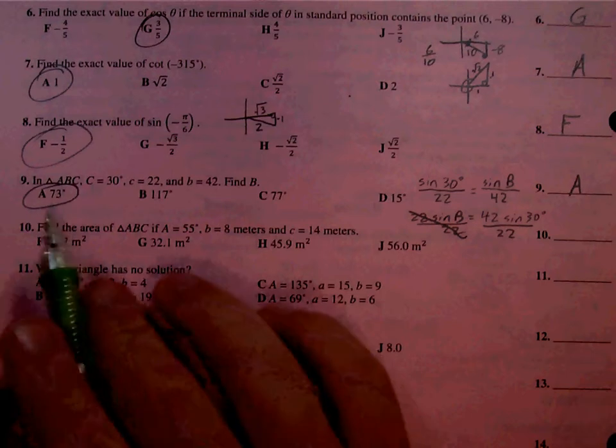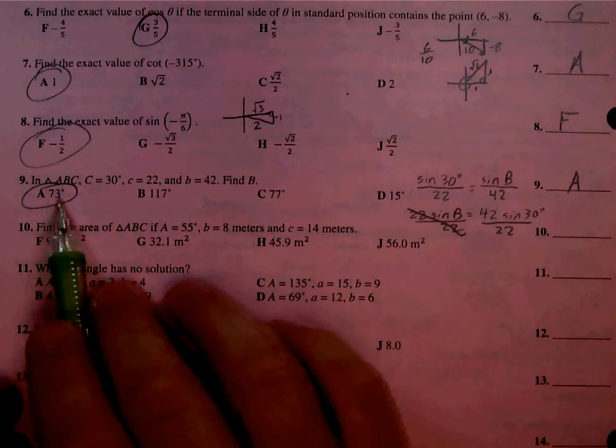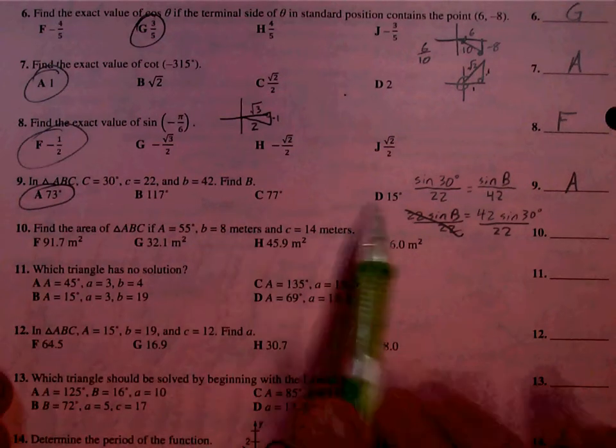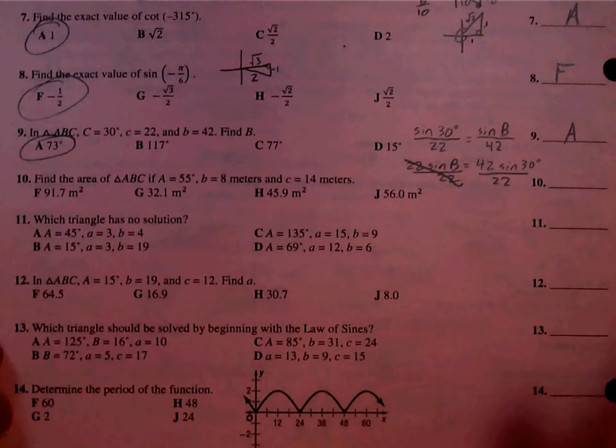And I believe, so if 73 is an answer, its supplement is 107. 107 would have been angle B in the other triangle, but 107 isn't even listed here, so that's why we're not worrying about the fact that that one was 2 triangles.